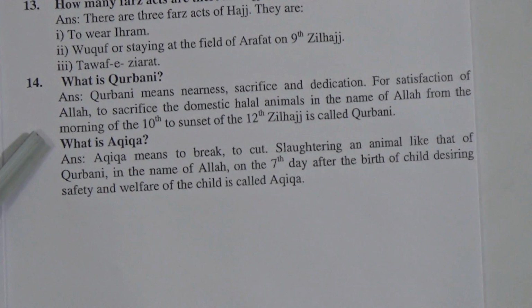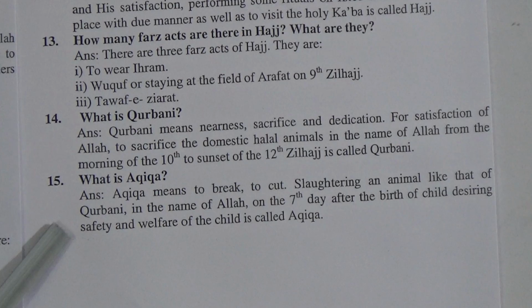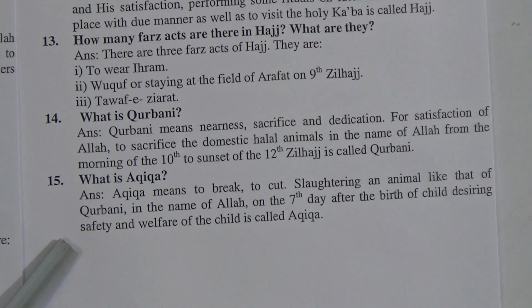Now question number 14, what is Qurbani? There is the definition of the Qurbani. And the last, number 15, what is Akika? Answer, Akika means to break, to cut, slaughtering an animal like that of Qurbani, in the name of Allah, on the 7th day after the birth of a child, desiring safety and welfare of the child. So when we discuss in the book, then you will be more clear about the Akika.